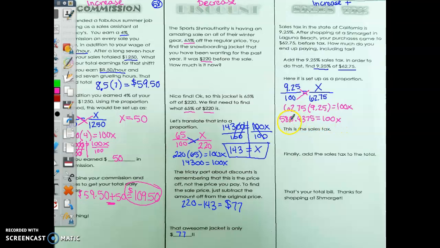Again, divide both sides by 100. When you do that, you end up with x is equal to 5.80, and I'm going to round to the nearest cent because we are talking about money in sales tax. So this is the sales tax, $5.80.